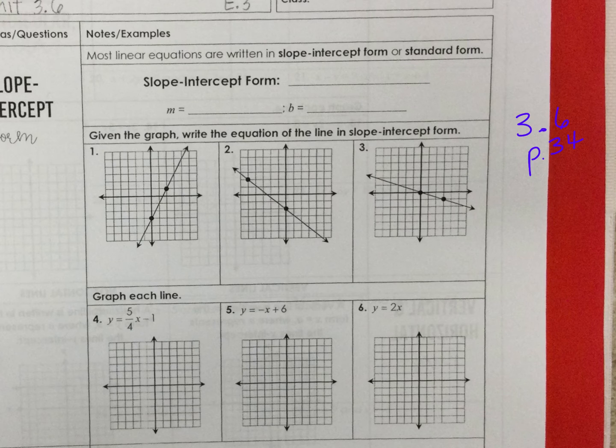We're just going to review slope-intercept form. Y equals mx plus b. M is always our slope, which is our rise over run. B is always our y-intercept, and that is where the line starts.